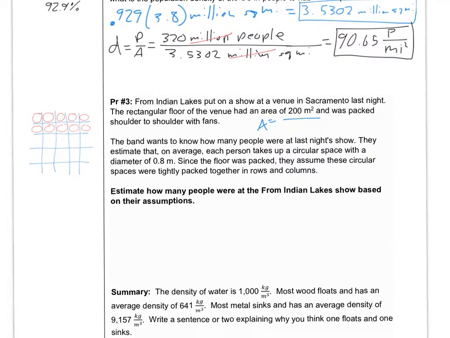So if that square is 0.8 by 0.8, we could find the area of just one person. So the area of one person would just be 0.8 squared. And that's, of course, in meters squared. So that's simply 0.64 meters squared. So we actually found the area for one person.